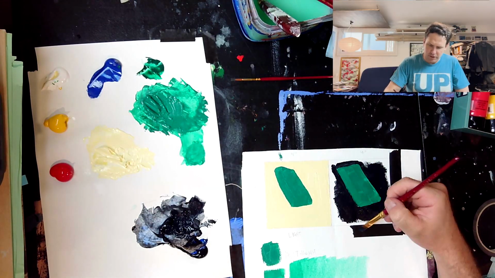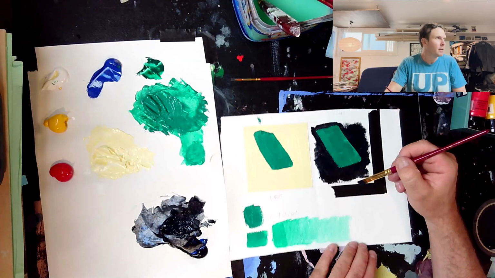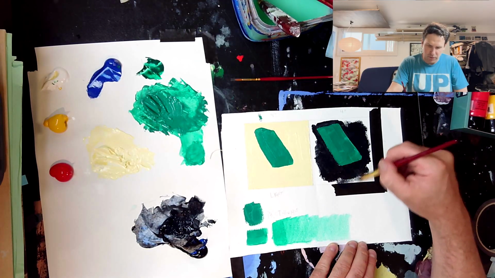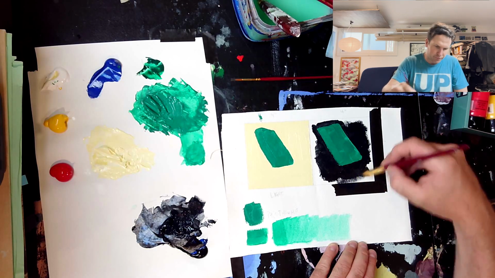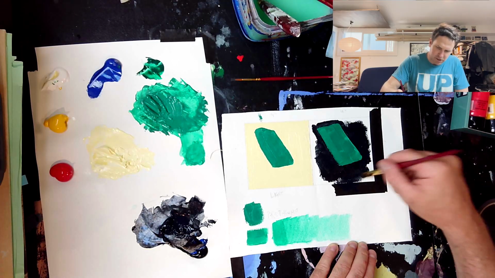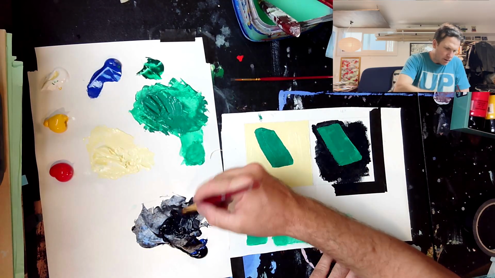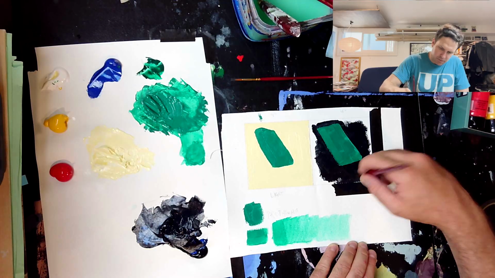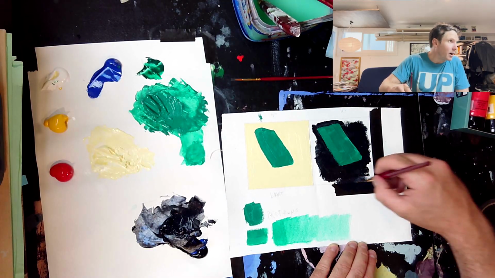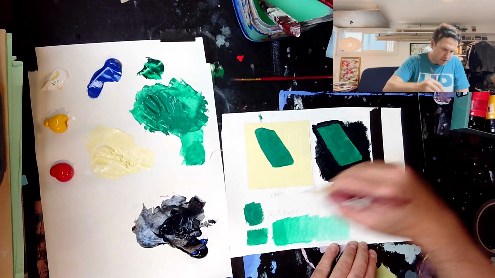And then down here, you brush away from the tape. The reason being is that the paint is a liquid material and it's going to want to bleed under the tape. So you want to avoid that by starting on the tape and brushing into the canvas.